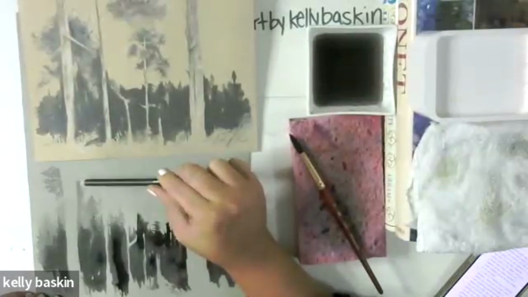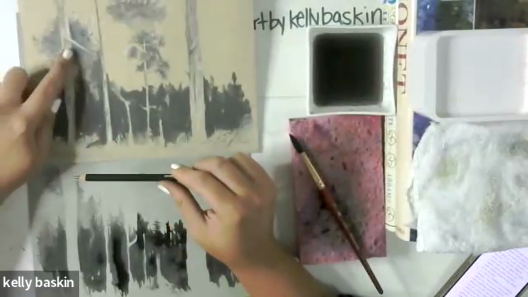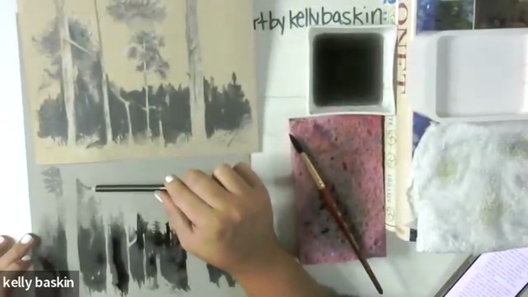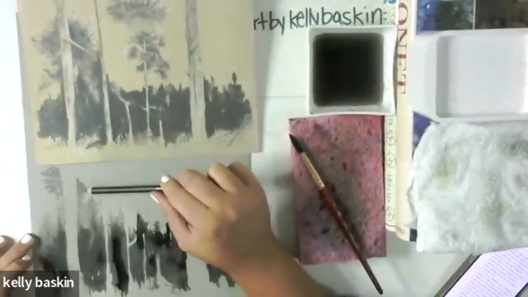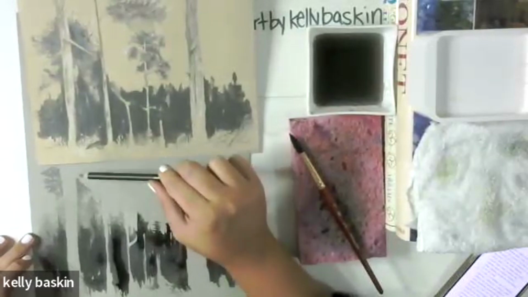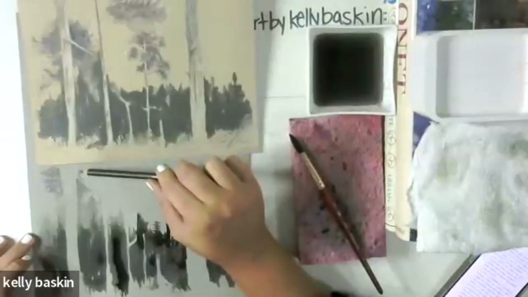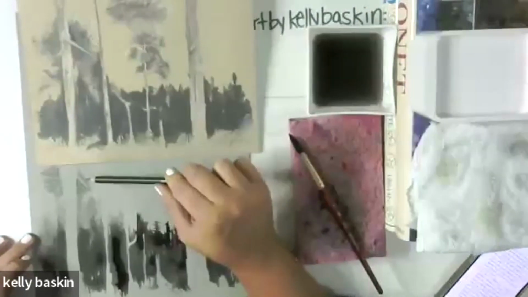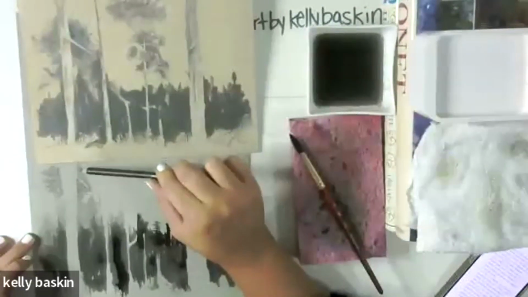I'm getting to an area here where I want to put in a branch. So I'm going to do the same thing that we did before when we were doing the horizon. I'm just going to go around that area and block in the negative space.